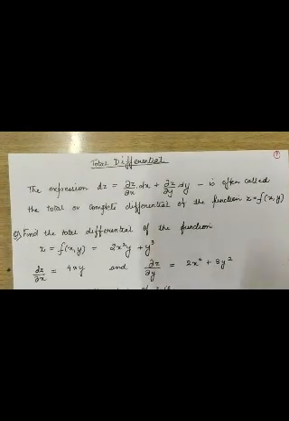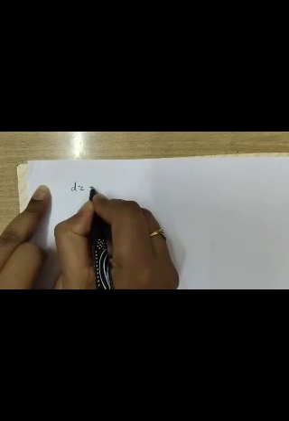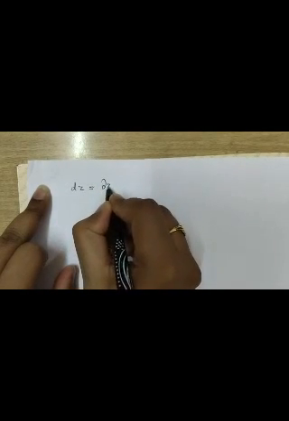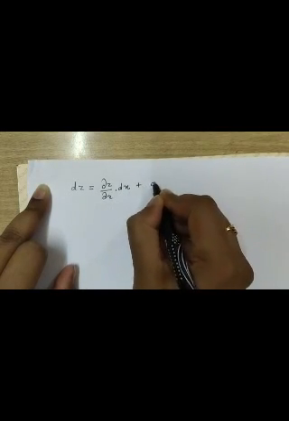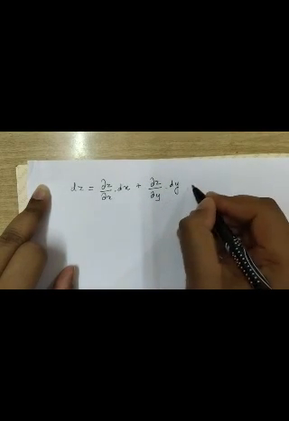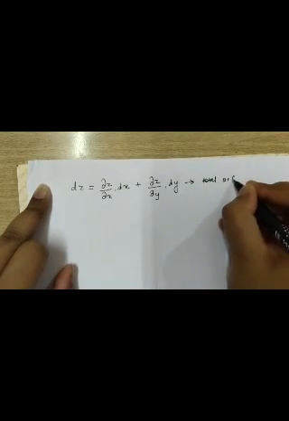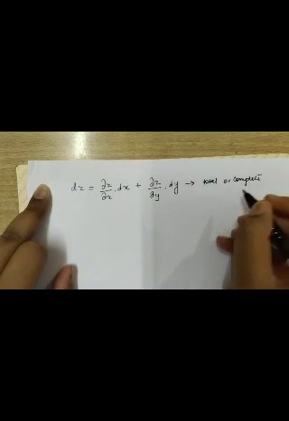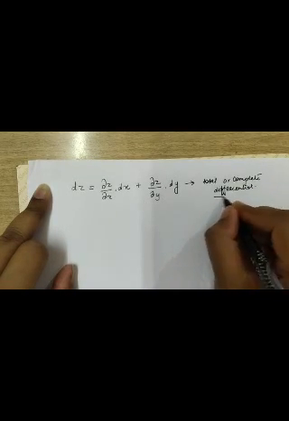Now what is total differential? Let me explain with an example. The expression dz is equal to delta z by delta x into dx plus delta z by delta y into dy. This expression is often termed as total or complete differential.